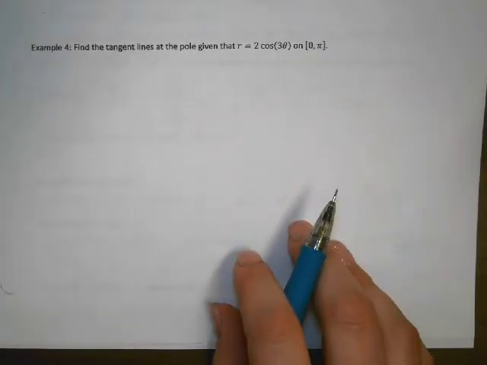All right, I'm gonna save example 3 to do in class because it's like example 2, but there's a lot more work involved in solving, so I'm gonna explain that in person. We're gonna go ahead and look at example 4.